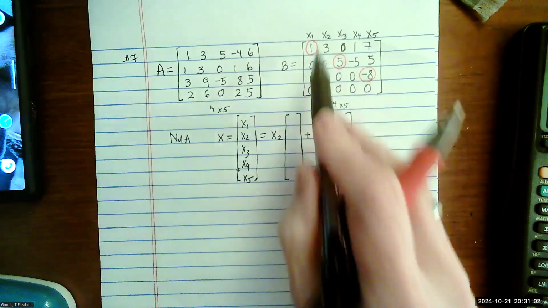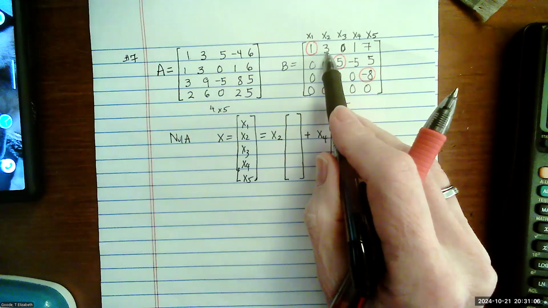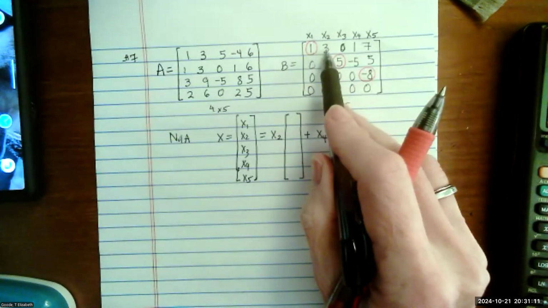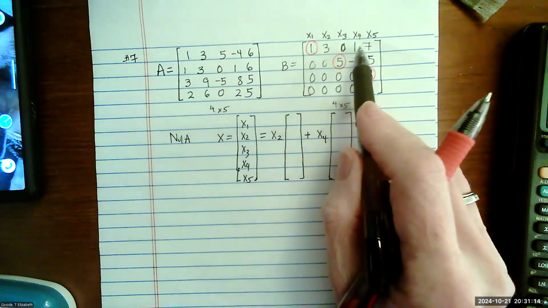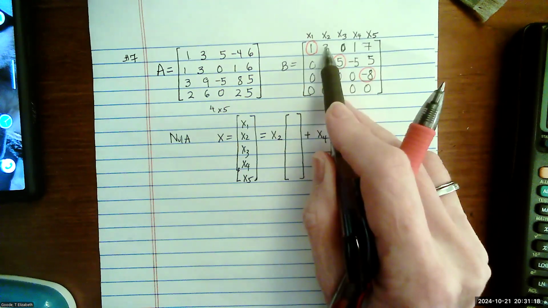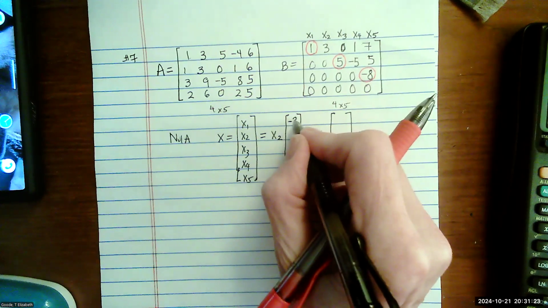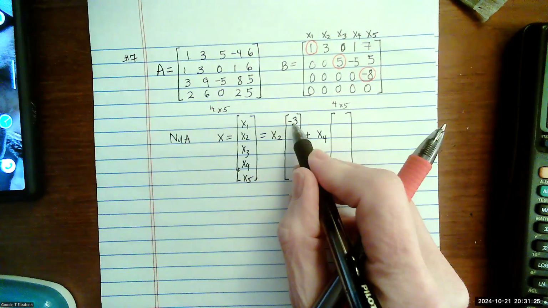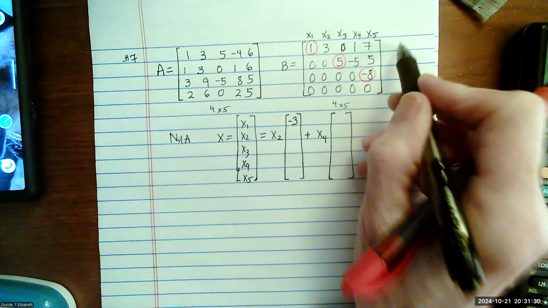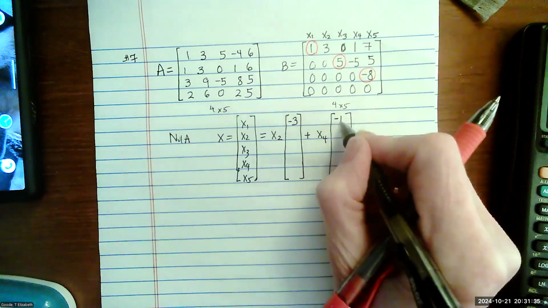So when we're solving for X1, X1 is -3 X2, because this is X1 plus 3X2 plus X4 plus 7X5. So I'll take this over as a -3. So the X2 has a -3 here in the X1 position. And then the X4 is going to be negative X4, so it's a -1.